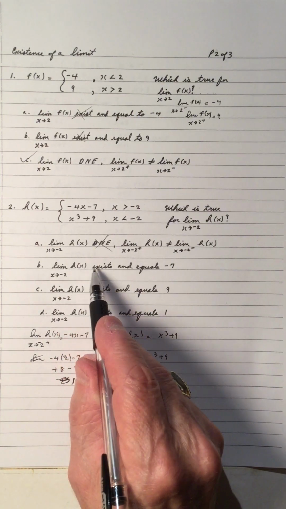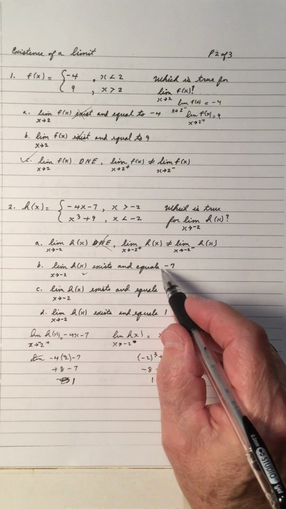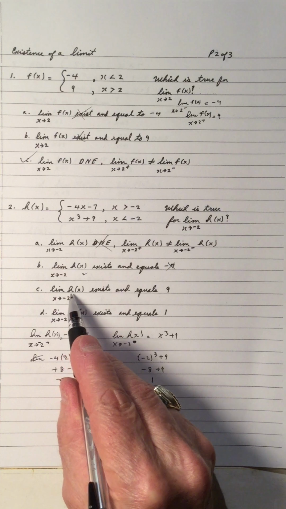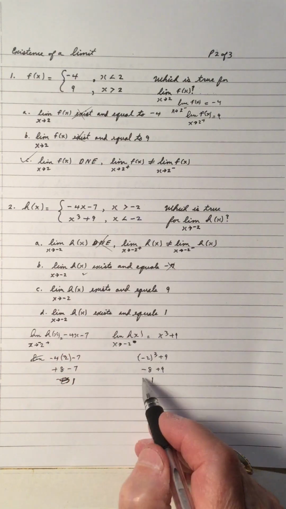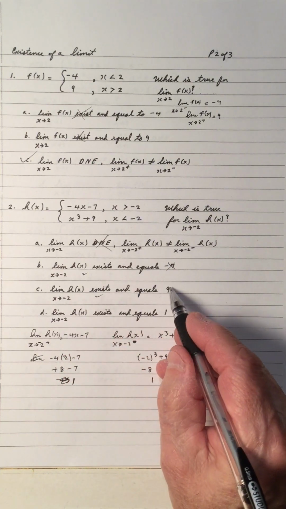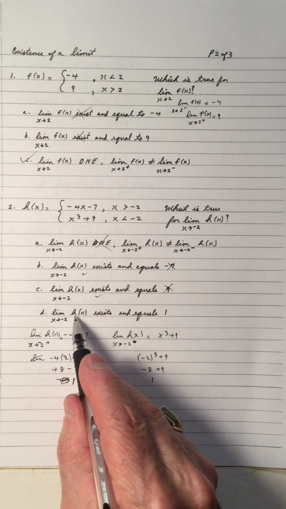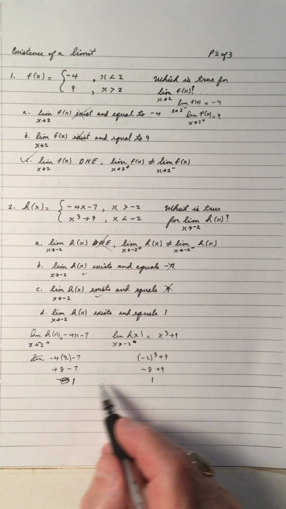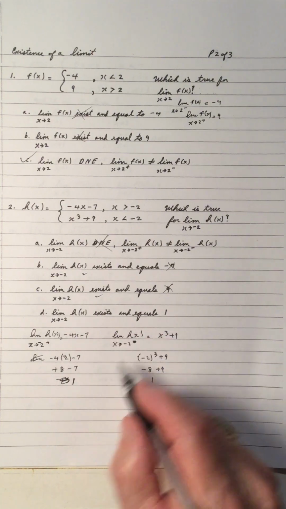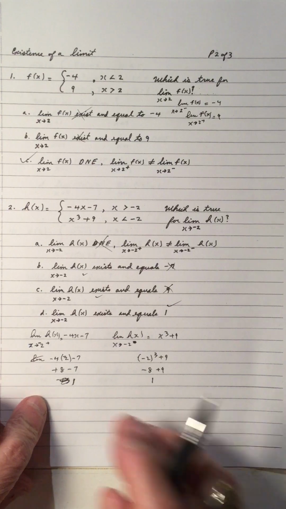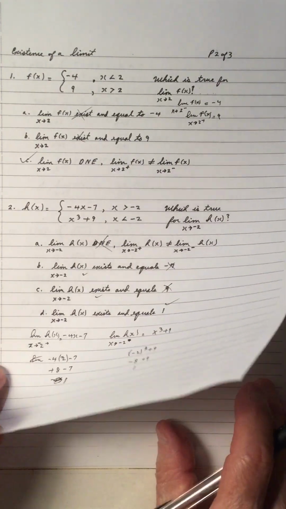The limit of h of x exists and it's equal to -7? False. The limit exists and equals 1, true. Equal to 9? False. So the limit of h of x exists because they're both equal to 1. True. So D is the correct answer.